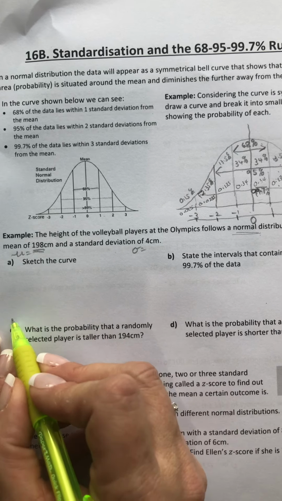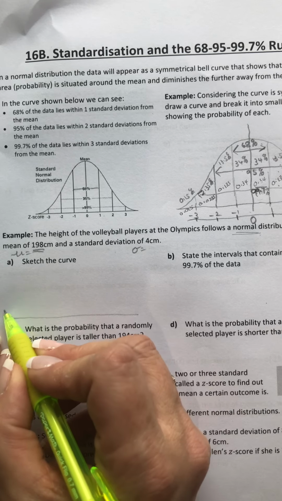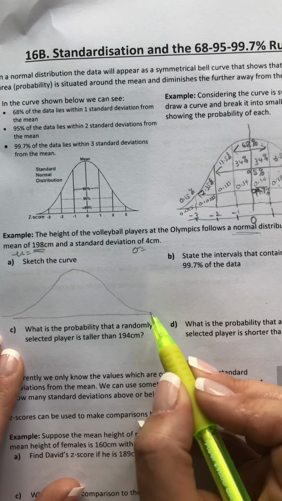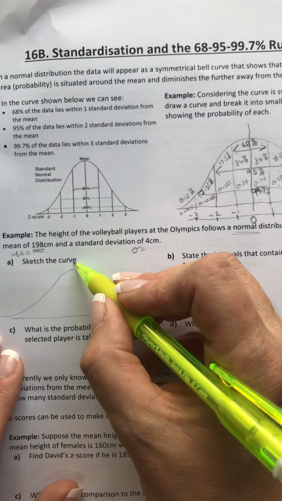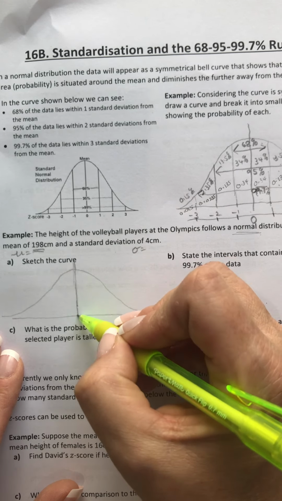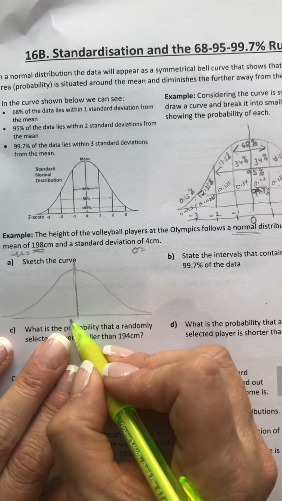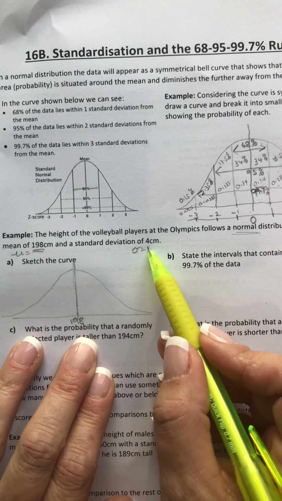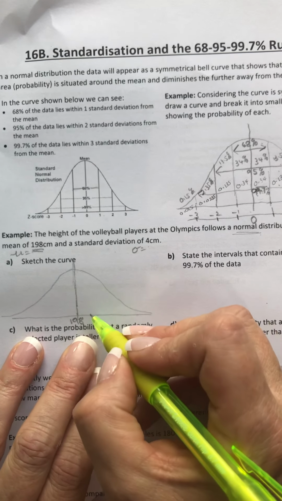Sketch the curve. Okay, so we're going to go curve. Oh, I'm not doing bad today. Can't even begin to tell you how bad I am at these. All right, so this is in the middle, so it's going to be 198, and 1 standard deviation is 4 centimeters.